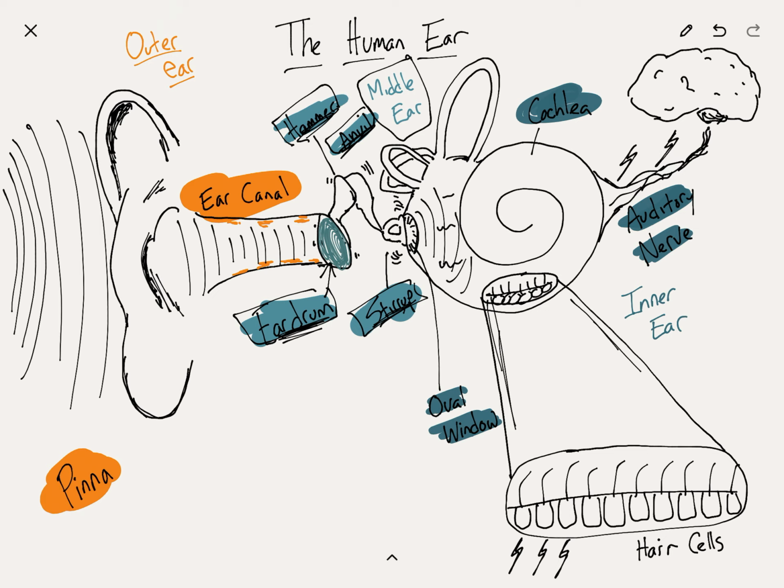All right, so that is the human ear for you. Hopefully this has helped you to understand it. If you need to go back and listen to this again, feel free to do so. But this is kind of what you are expected to know, okay, the parts of the ear. So hopefully you guys are with it, and I will talk to you later.